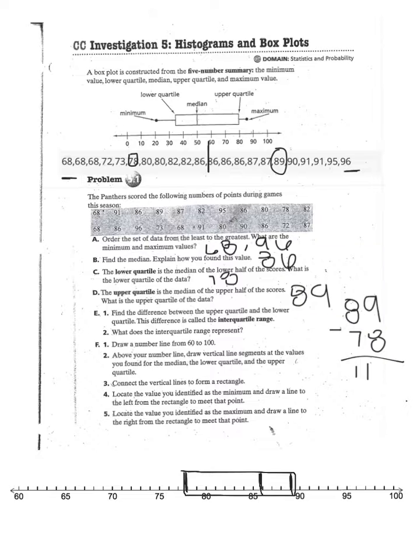For 4, they want you to locate the value you identified as the minimum and draw a line to the left from the rectangle to meet that point. We said that the minimum was 68. So we'll put a dot there and connect it to our box.